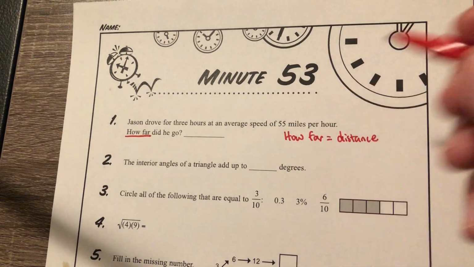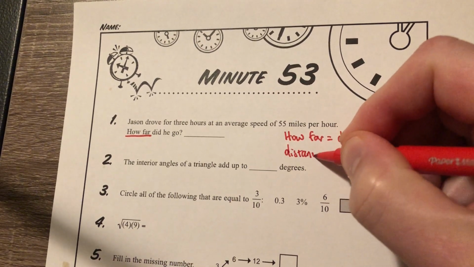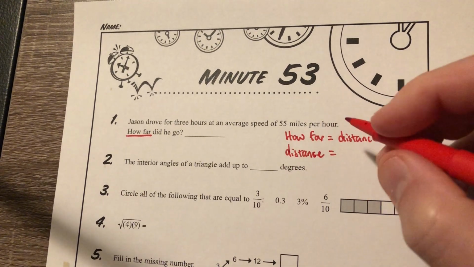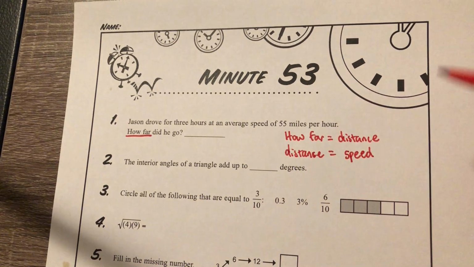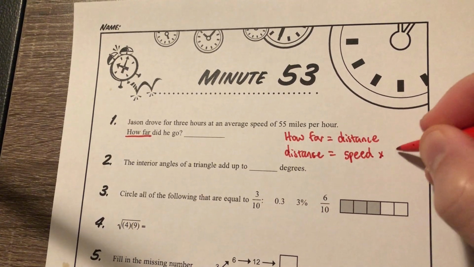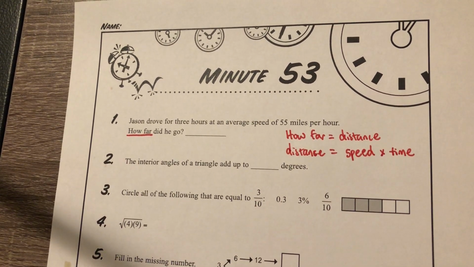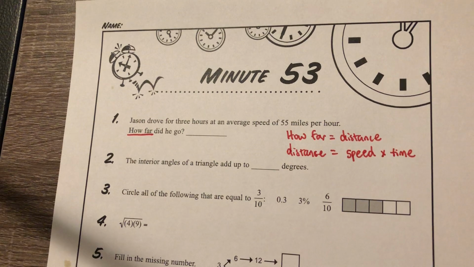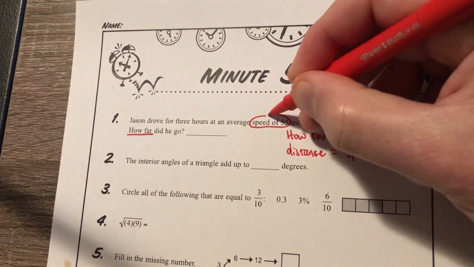And in math, when you're calculating the distance, you are multiplying the speed times how long you're traveling. So now I need to pick out the information from the problem that I need. So the speed would be 55.